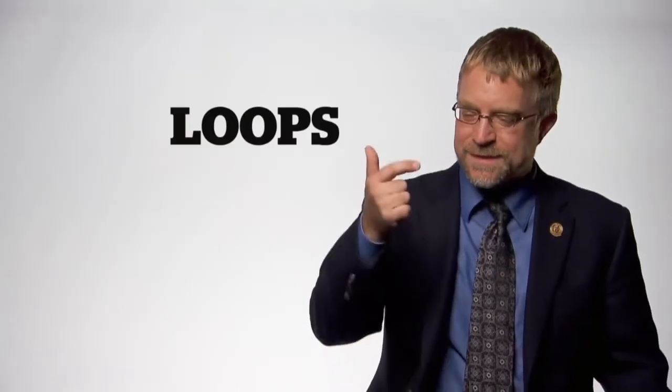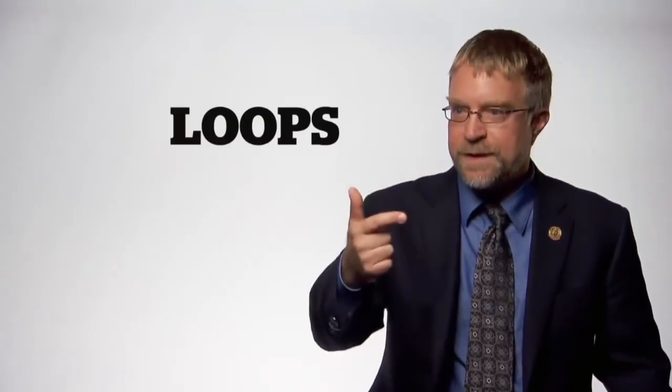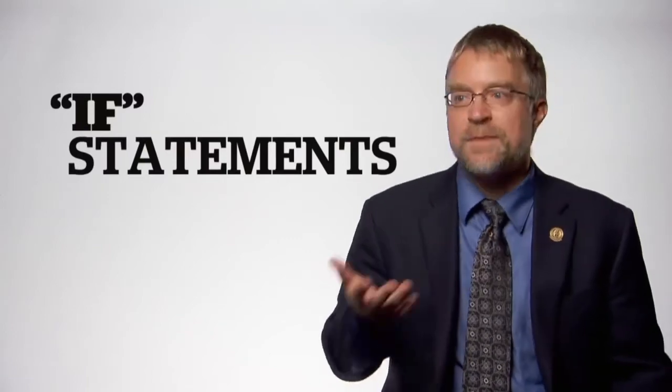A loop is a sequence of instructions that gets repeated until you reach a desired state. Let's say you have soup that you're cooking, and the recipe says salt until you've reached the flavor that you want. So what you do is you add a little bit of salt, you stir, you taste. You add a little bit of salt, you stir, you taste. And you keep doing this until the soup tastes right. That's a loop.